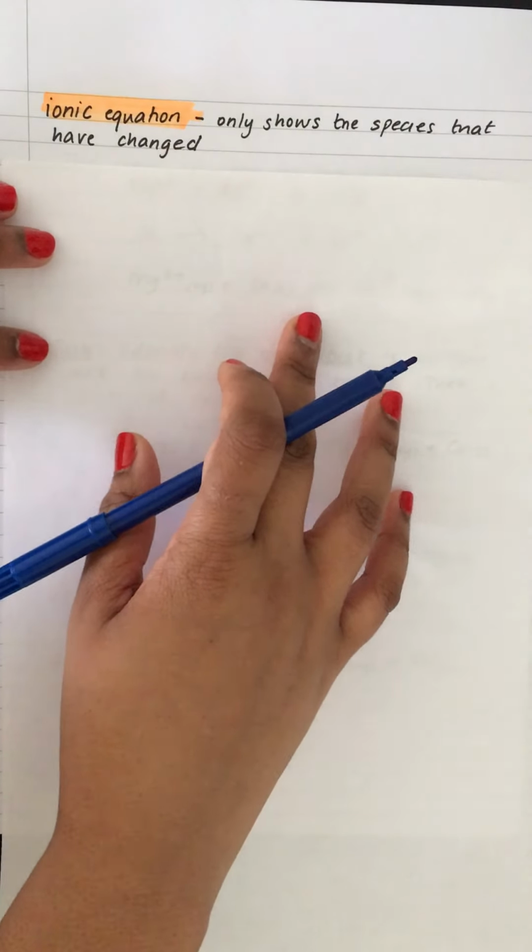This is a really good definition that we've not covered yet. If you could put that in your notes: ionic equations show the species that have changed, only the species that have changed.